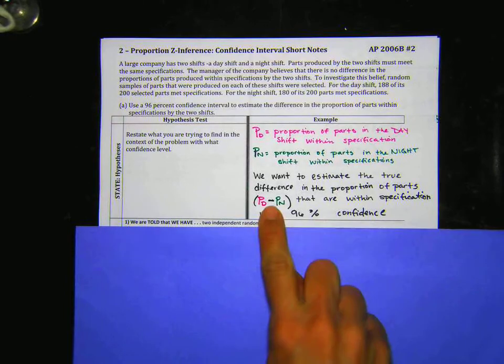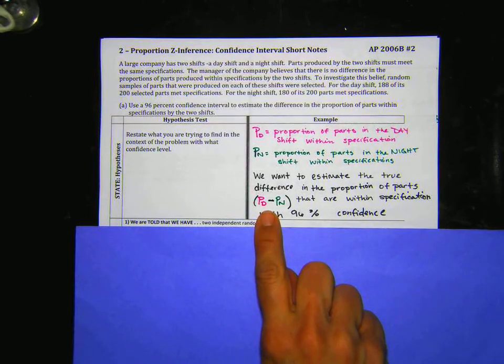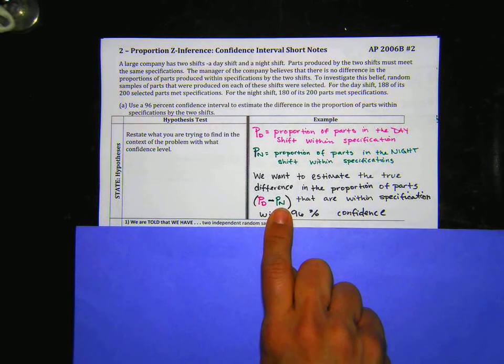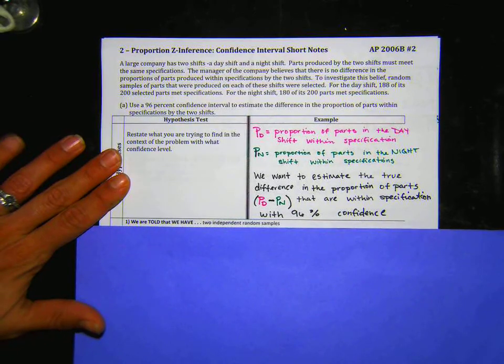Okay, so we have two parameters. We have the proportion of parts from the day shift that were within specifications and the proportion of parts from the night shift that are within specification. You also need to say what you're trying to do. We want to estimate the true difference in the proportion of parts. Notice I put here how I'm going to do this. I mentioned difference. I'm going to do the proportion of day parts minus the proportion of night parts that are within specification with 96% confidence. That's the state.